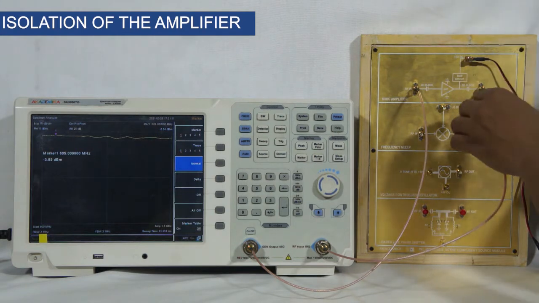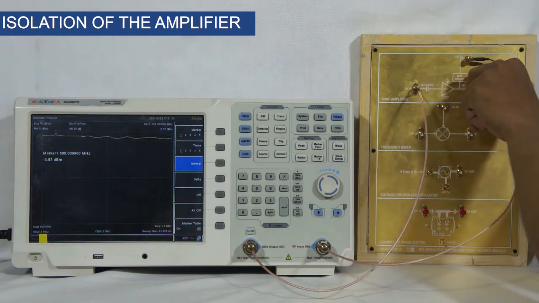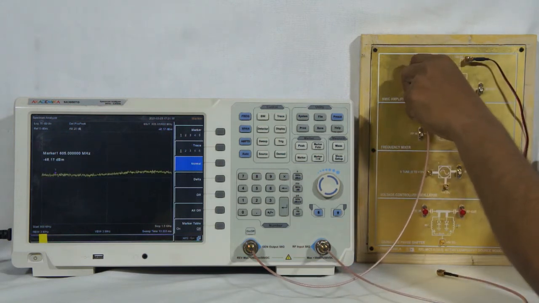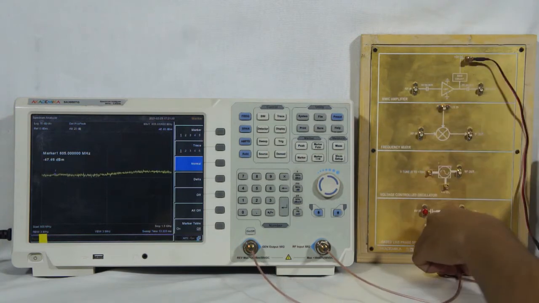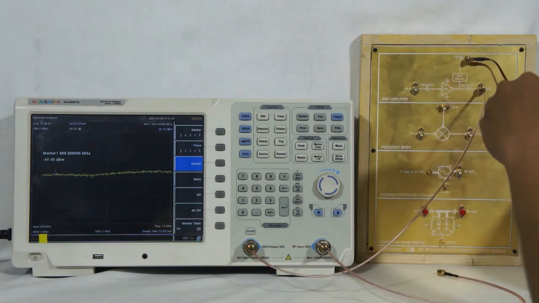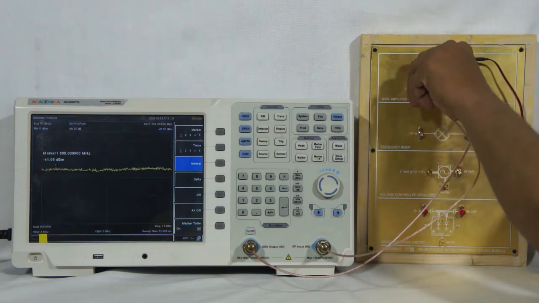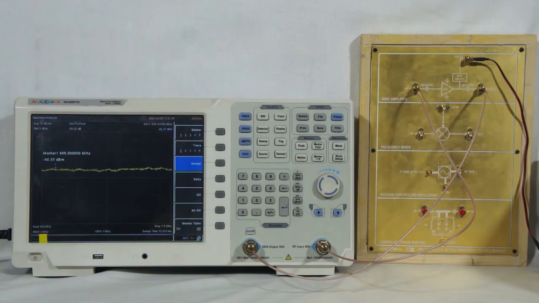Isolation of the amplifier. Now, we will reverse the connection to the amplifier to measure the isolation, that is S12. Here, we will apply a -20 dBm signal at the output of the amplifier and measure the input port of the amplifier by connecting it to the spectrum analyzer. The signal on the spectrum analyzer shows a reading of -40 dBm at 600 MHz, which indicates that the isolation is around 20 dB at 600 MHz. Investigate the response of the amplifier across the frequency band and analyze the result.